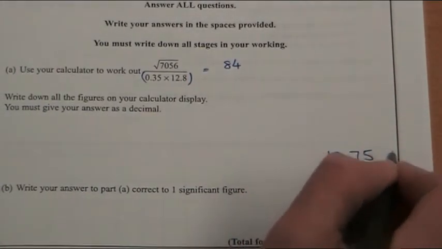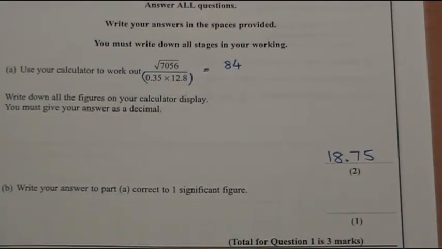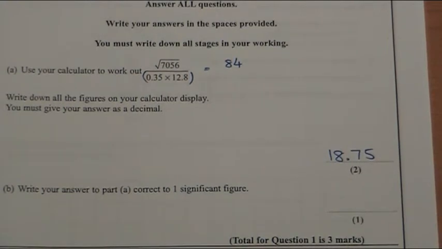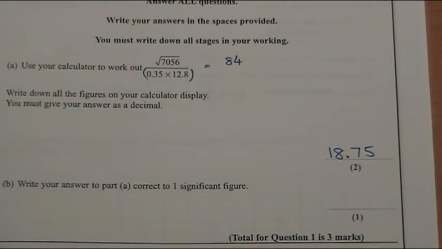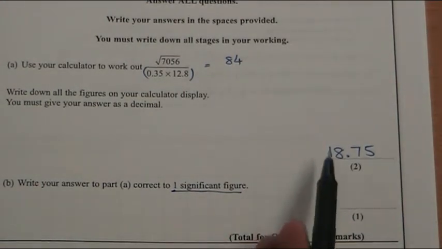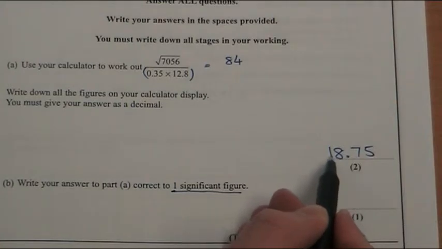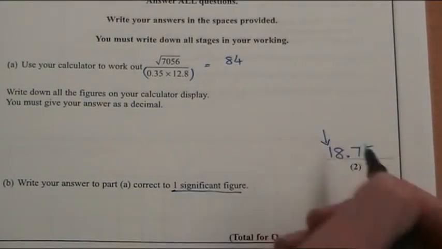It's saying that you must give it as a decimal because a lot of calculators these days write it in the other form. Now we've got to write it to one significant figure. So the first significant figure has to be between 1 and 10, and this is. So that means that is the column we are rounding it to.